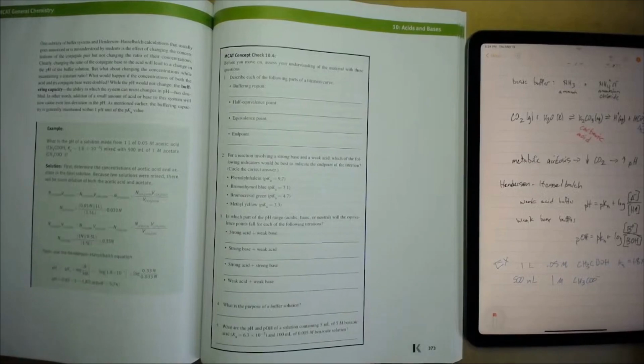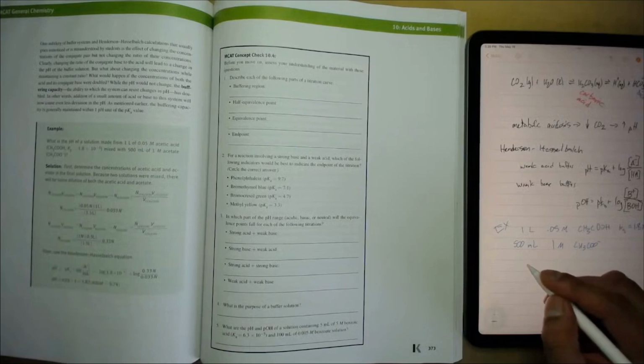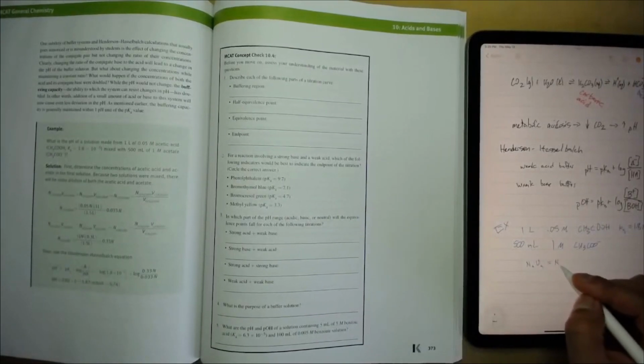We have a volume and molarity of acetate. All right, so I guess normality A, volume of A equals normality of B, volume of B.